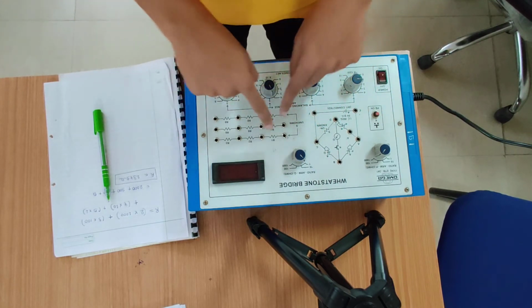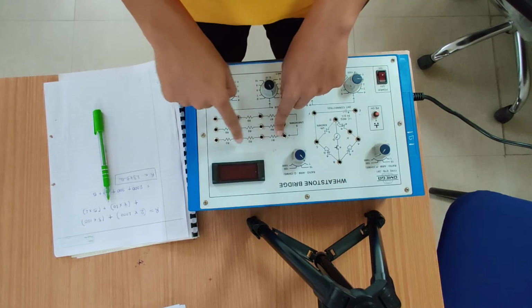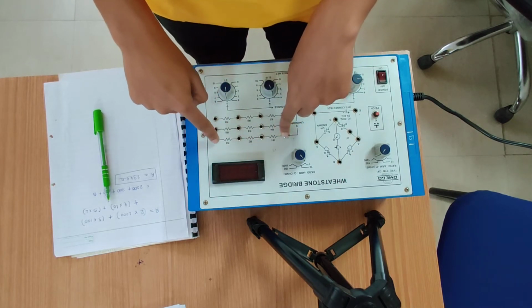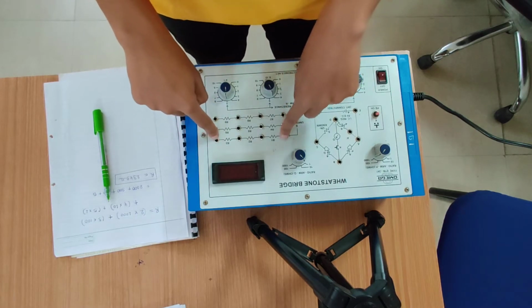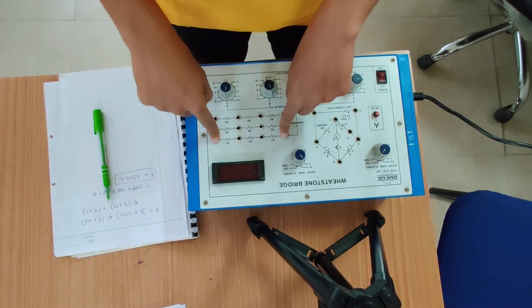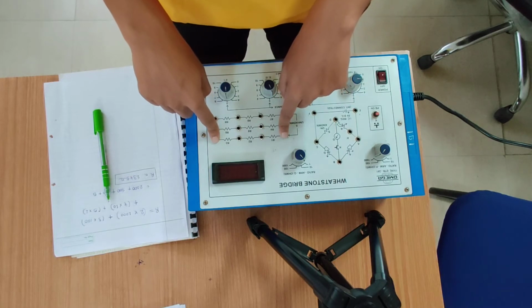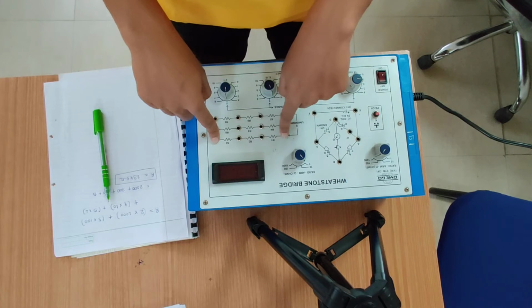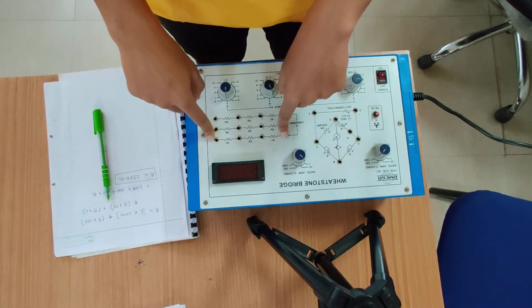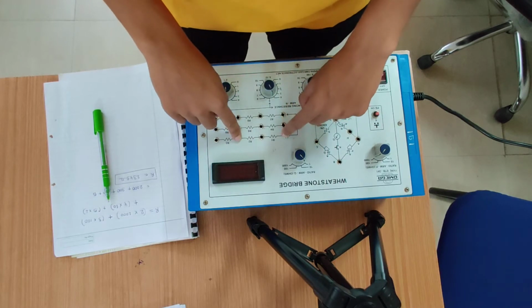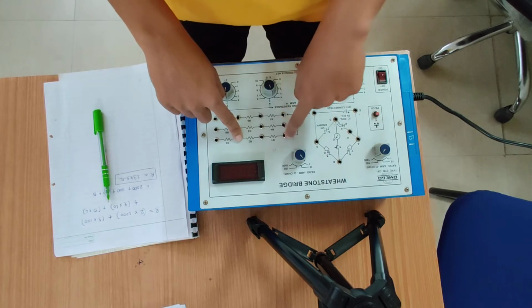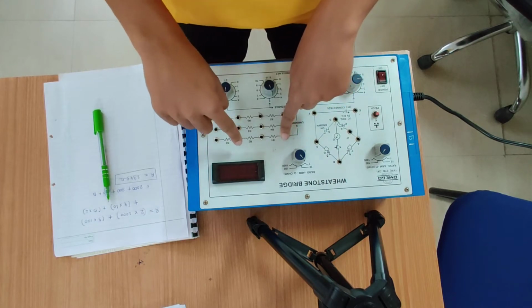If someone wants to calculate the series value of R1, R2, R3, I will simply put one knob here and the second knob here. Then I will have the value of S as R1 plus R2 plus R3, because R1, R2 and R3 are in series configuration in this. Similarly, if you want to know the value of only R1 and R2 series connection, then you will put your first knob over here and second knob over here.